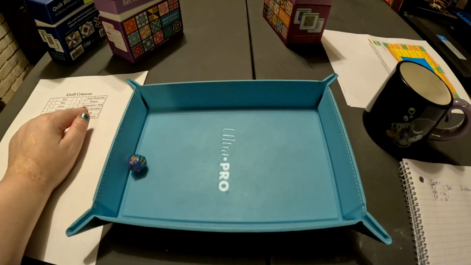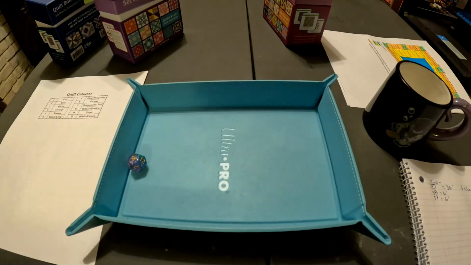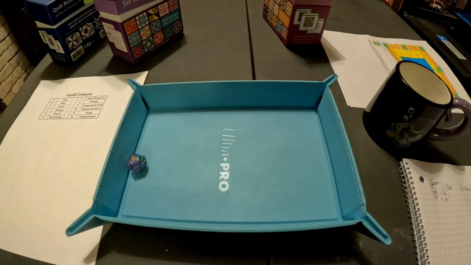And that is color F. Okay. That is number 10 chosen.